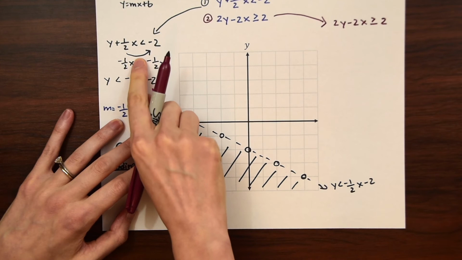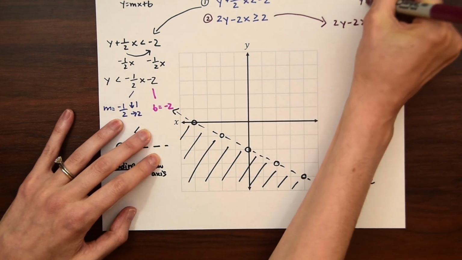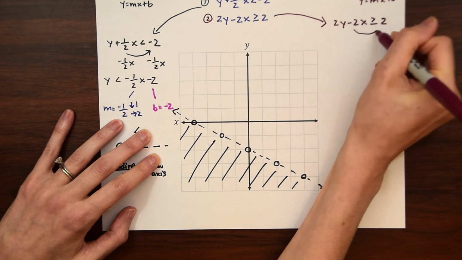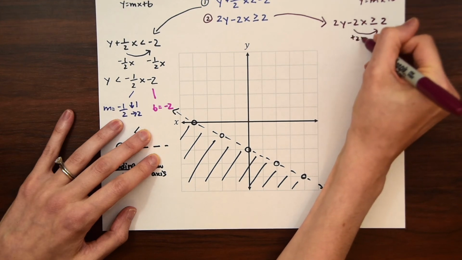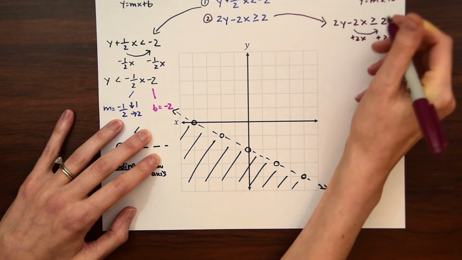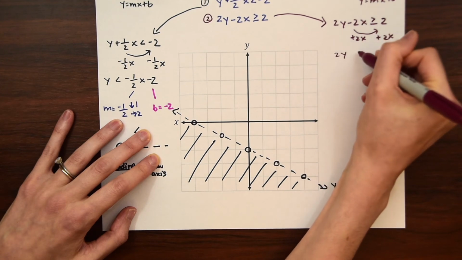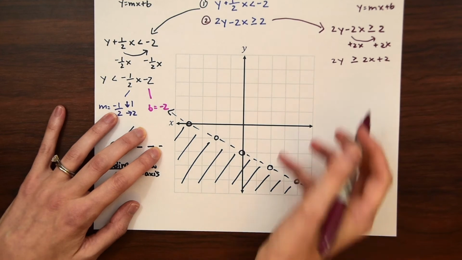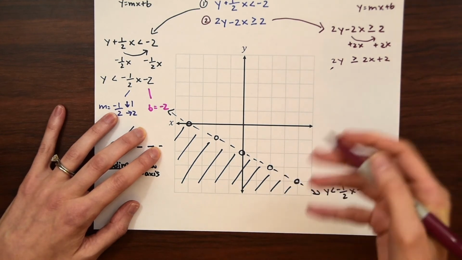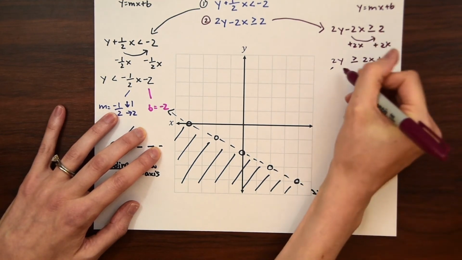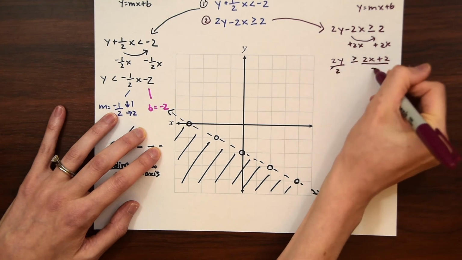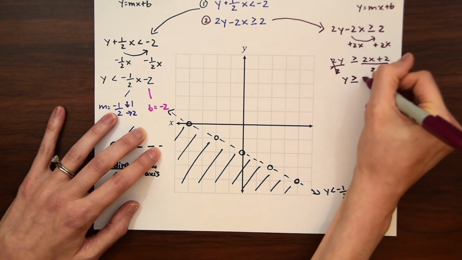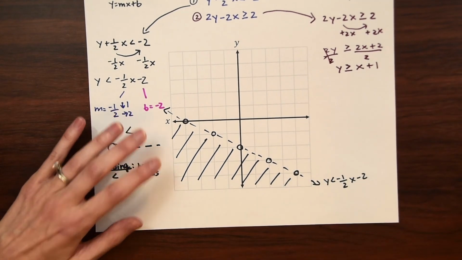And again, we're just going to want to get into that y equals mx plus b form. To do that, we're just going to add 2x to both sides. So plus 2x, plus 2x, and that will give us 2y is greater than or equal to 2x plus 2. So notice we still have this 2 here. So we want to divide that out and simplify this as much as we can. So let's divide 2 out on both sides. We end up with y is greater than or equal to x plus 1. So that works out really nicely.